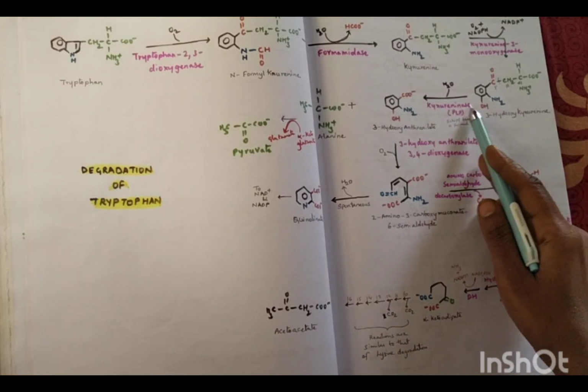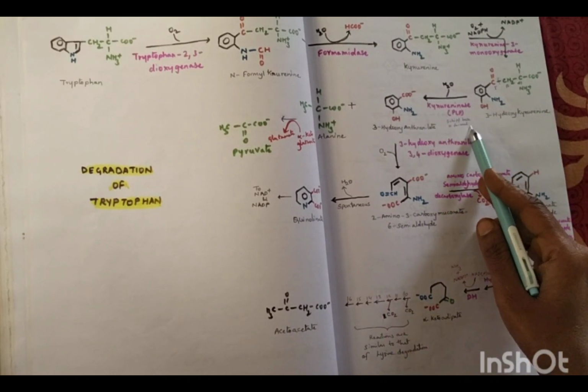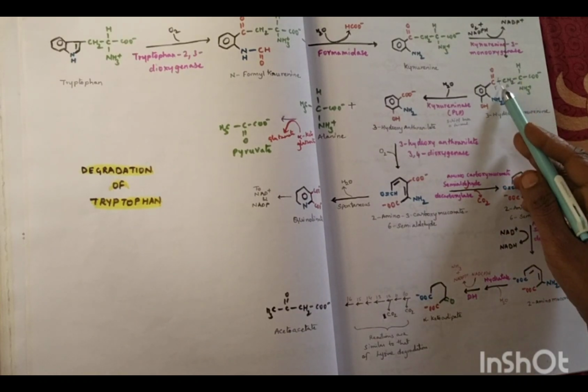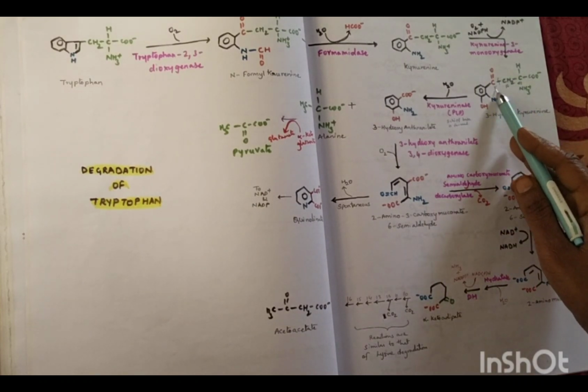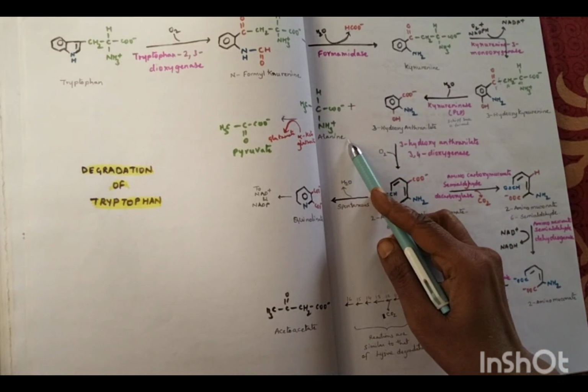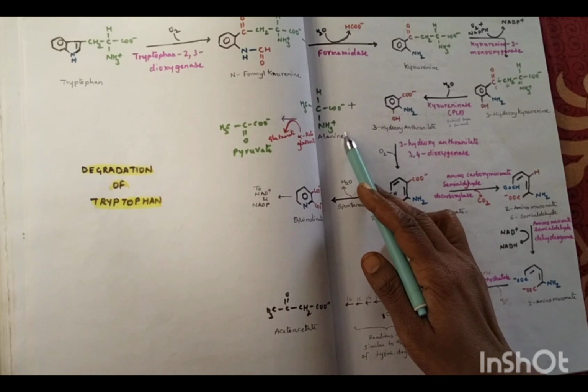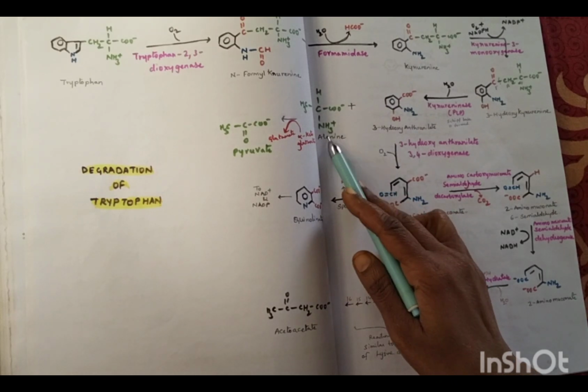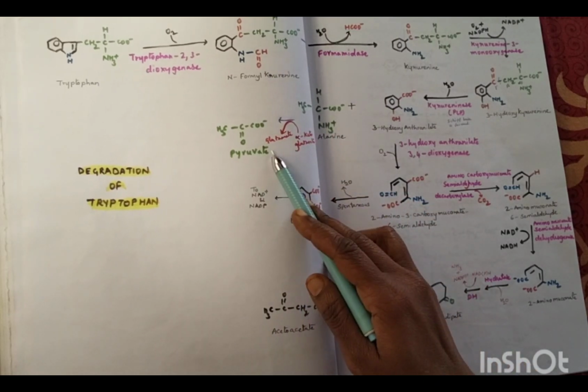3-hydroxykynurenine, in the presence of kynureninase, forms a Schiff base, and the bond between the beta and gamma carbon is broken down, and 3-hydroxyanthranilate plus alanine is formed. In this process, a water molecule is taken in, and the thus formed alanine molecule gets converted to pyruvate.